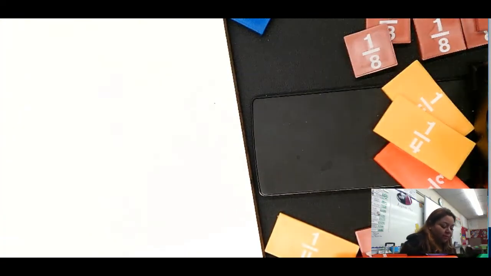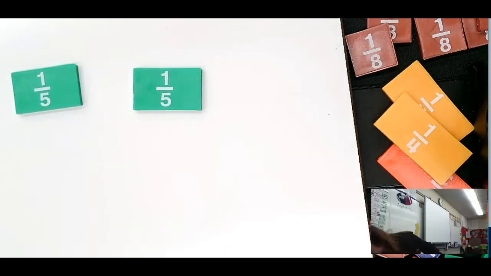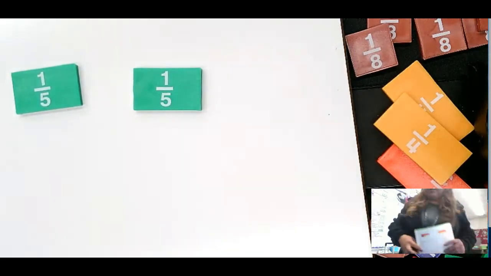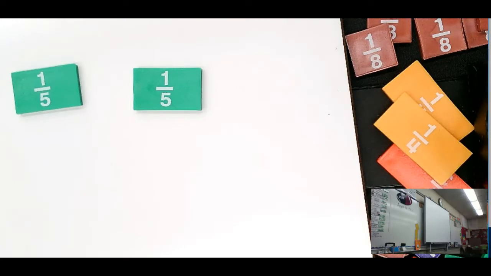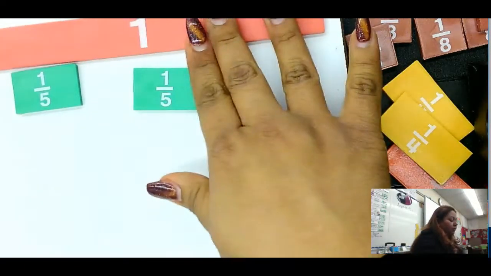So to make 3/5, I need to have 1, and I'm going to keep my 1. Oh, where did I put my 1? I dropped it. Okay, I'm going to put my 1 strip, because it helps us compare to see when we reach a whole number.